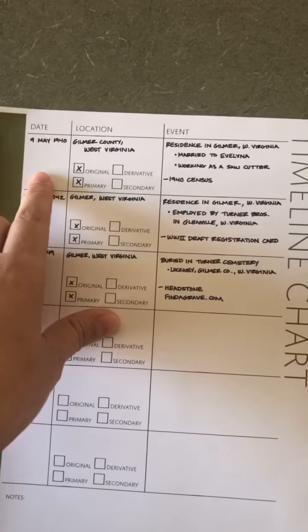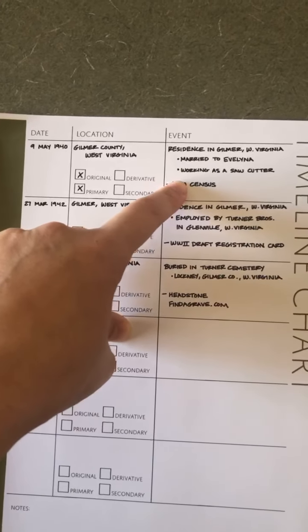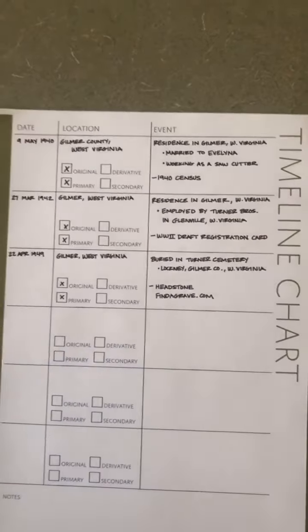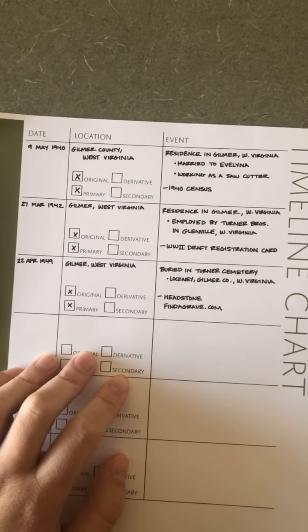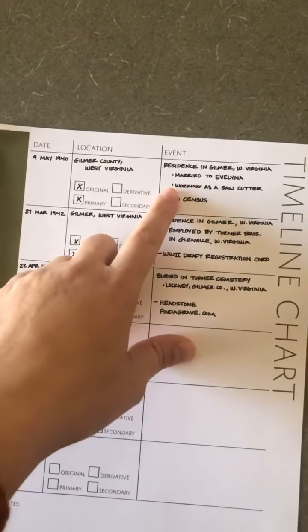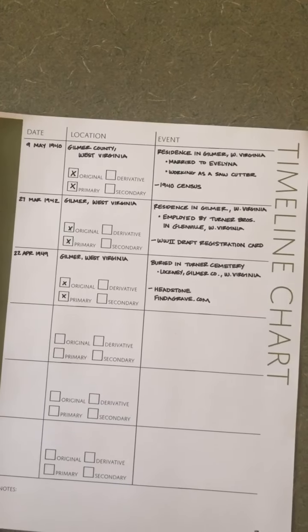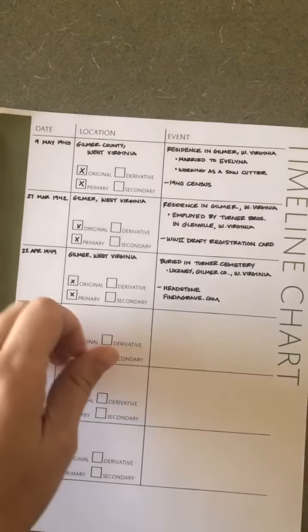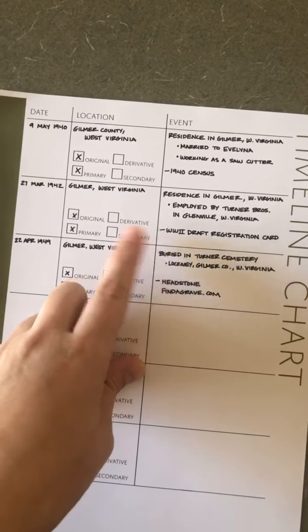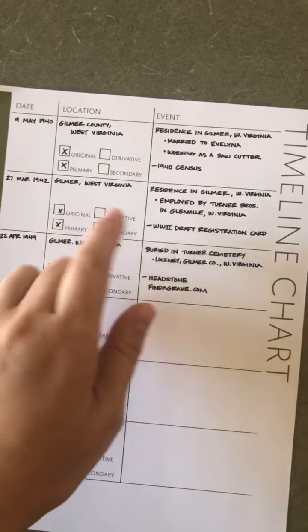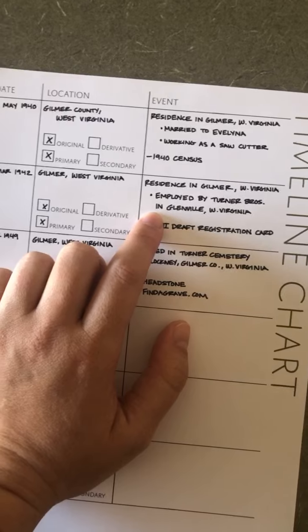We've jumped up to the 1940 census, still married to Evelina. Now he's working as a saw cutter, which if he wasn't from Gilmer, West Virginia, which didn't have a whole lot of people, then I might be worried about the fact that he's been a farmer up until now and all of a sudden he's a saw cutter. And why would he have switched jobs so late in life? But in 1942, we have his World War II draft registration card, another original primary record, where he says that he's employed by Turner Brothers in Glenville, West Virginia.